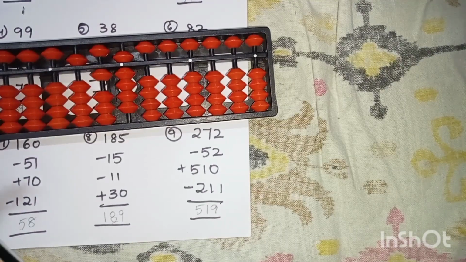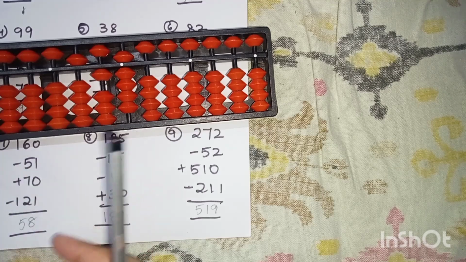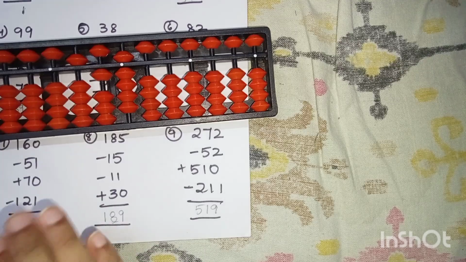In the next video we are going to do big friends formula. Minus 2 is equal to minus 10 plus 8. Okay, minus 10 plus 8 formula regarding sums.